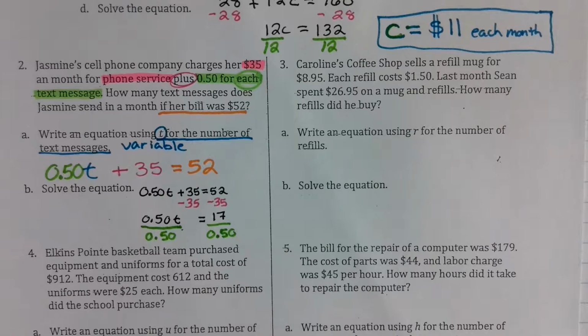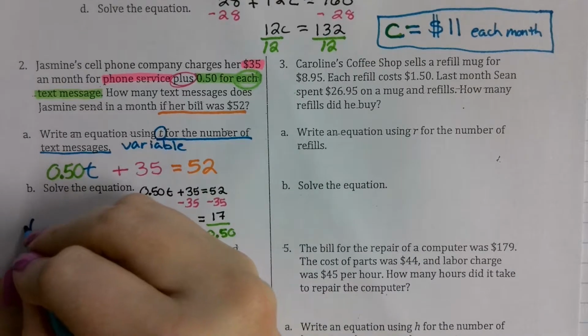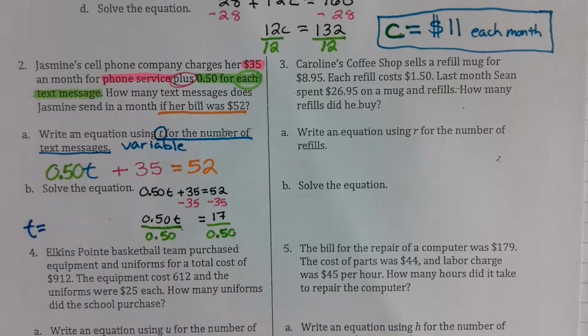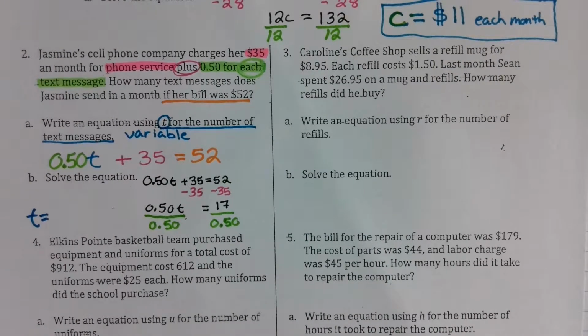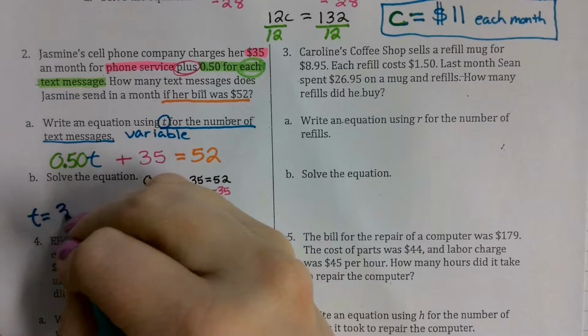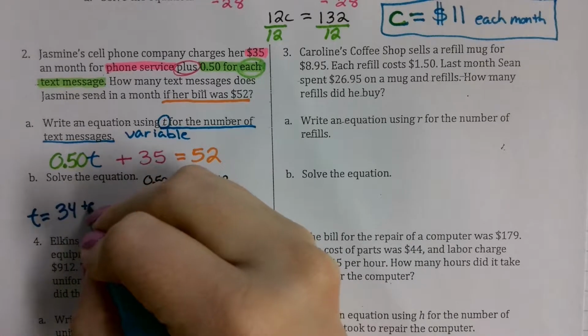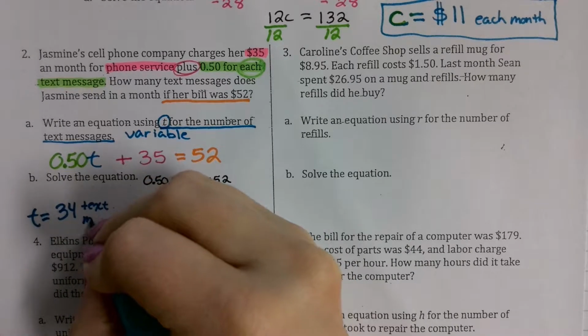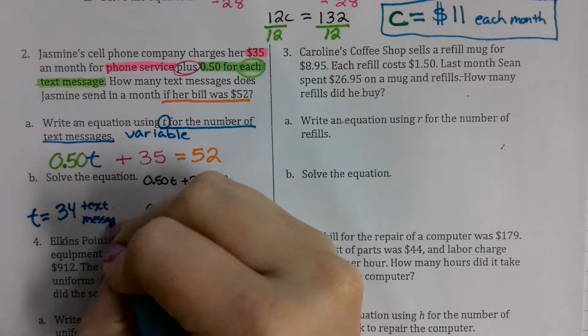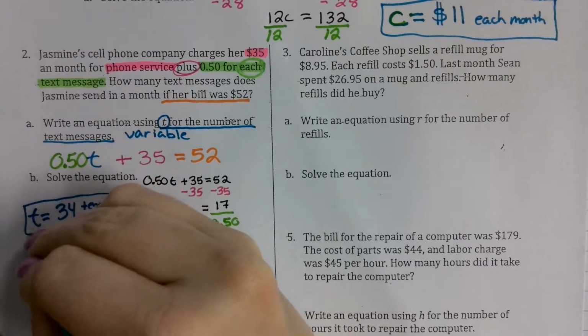Okay, and that will give us the amount of text. So how many text messages can she send in that month if she's only spending $52, Kingston? 34. So don't just put 34, put 34 text messages. Don't put 34T. You write 34 text messages.